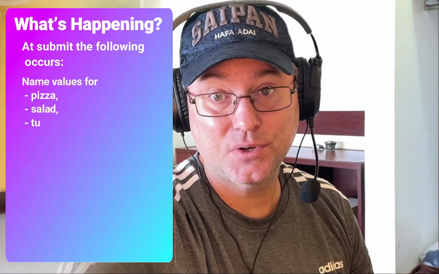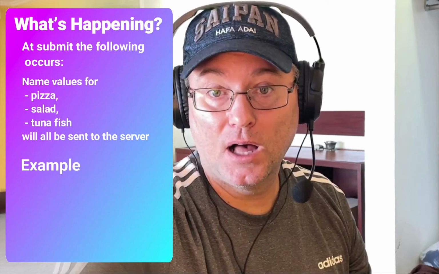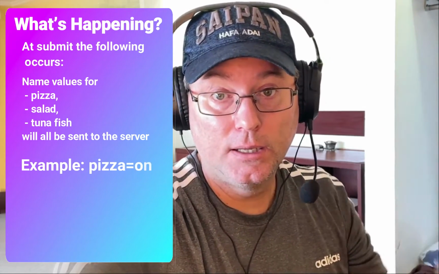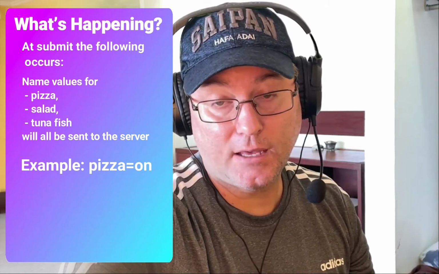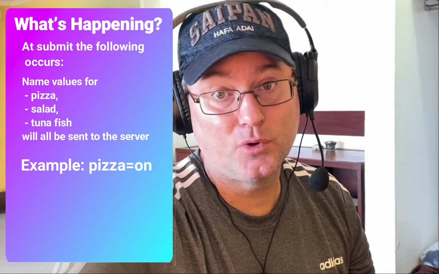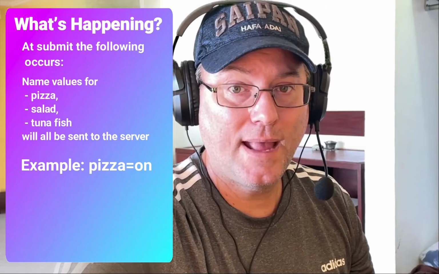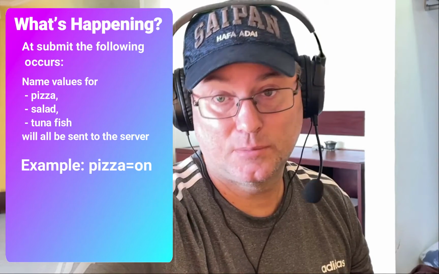The way this works, when the user checks a checkbox and hits submit, the name values for pizza, salad, tuna fish, and ice cream will all be submitted to the server with the value of on, depending on which ones you've checked before clicking the submit. Now, the ones you didn't select, well, they won't show up in the form data of the request. Later on, we're going to go to Chrome and demonstrate these by using the developer tools.